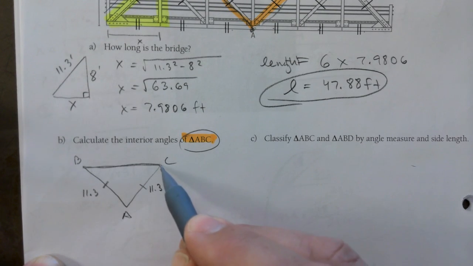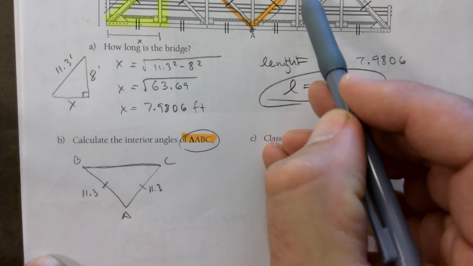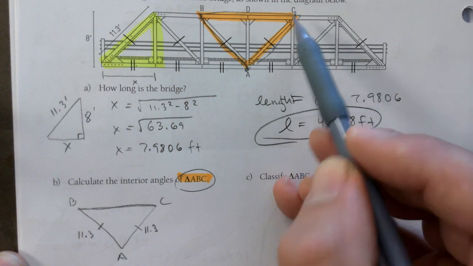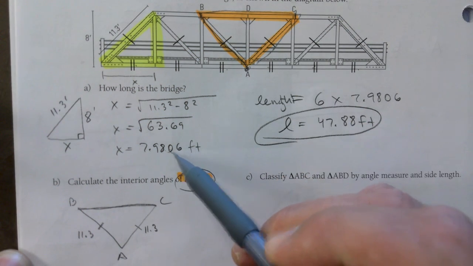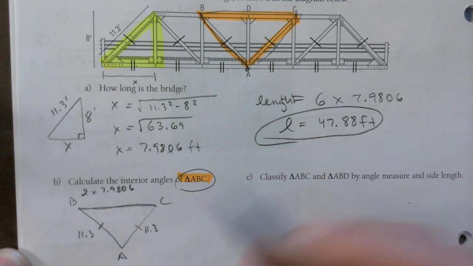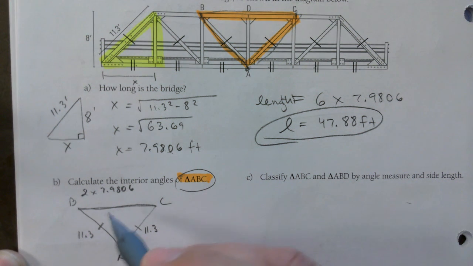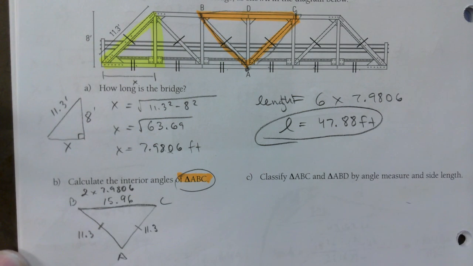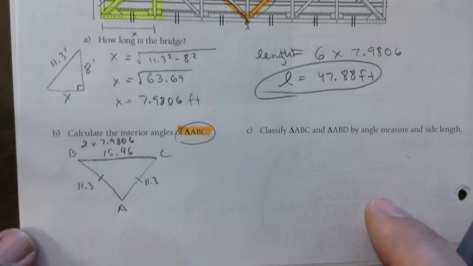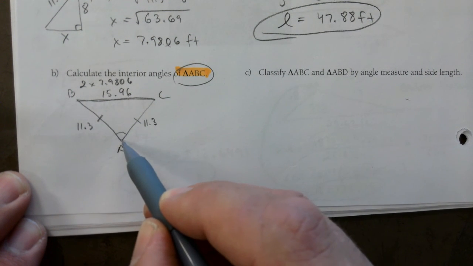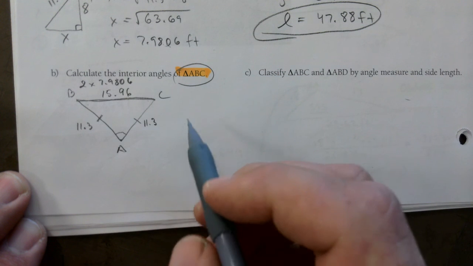And what is this here? From here to here would be 2 times x, right? 2 times 7.9806, that is 15.96. We're going to leave it to 2 decimals, otherwise it gets too crazy. So I'm going to find angle A. As soon as I have A, I'll be able to find B and C as well.